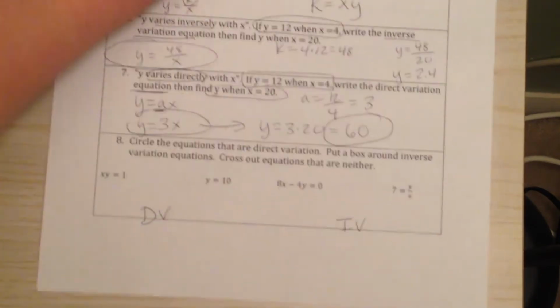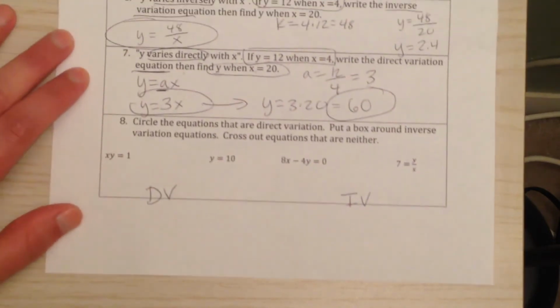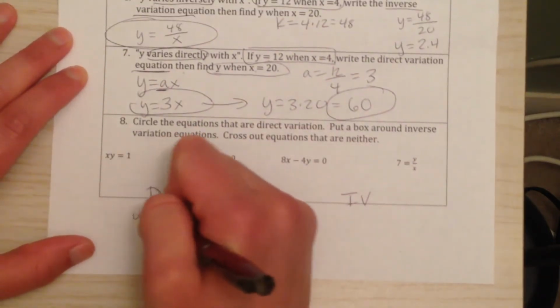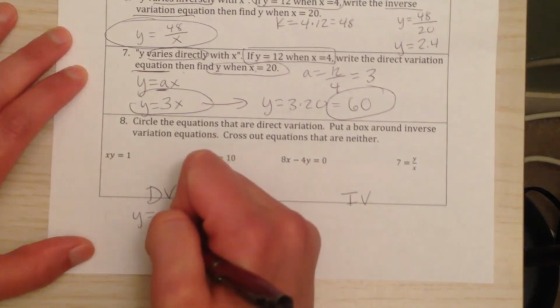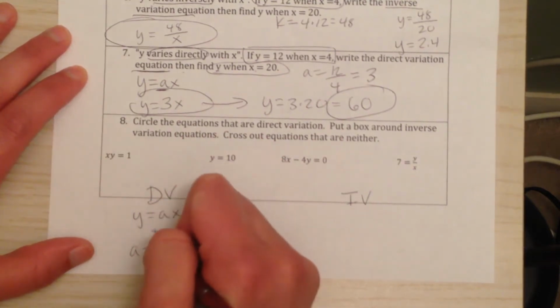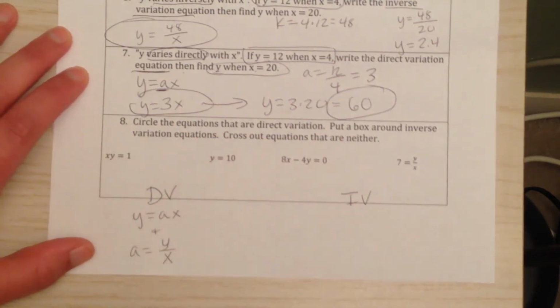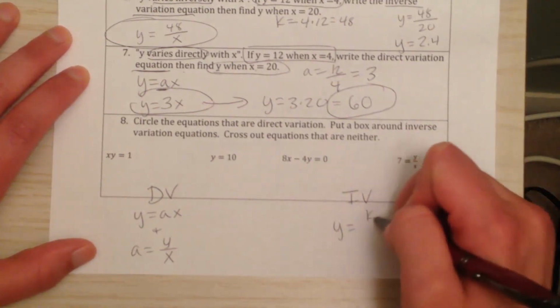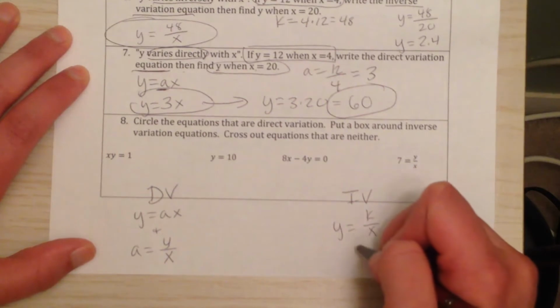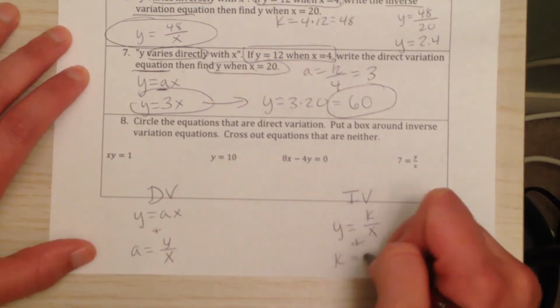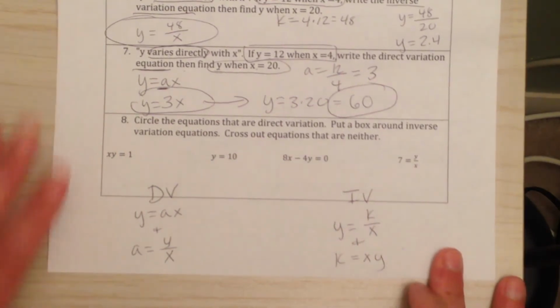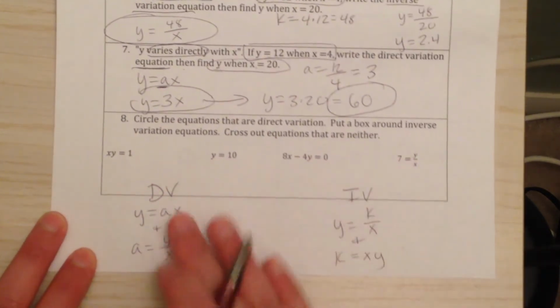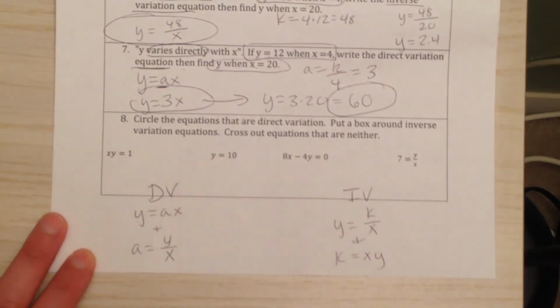So for direct variation, we've got y equals ax, and we've got a equals y divided by x. For inverse variation, we have y equals k over x, and we have k equals x times y. If it can match up to one of these formulas, we know it right away. Sometimes we have to do a little more work though. So let's see what we have.